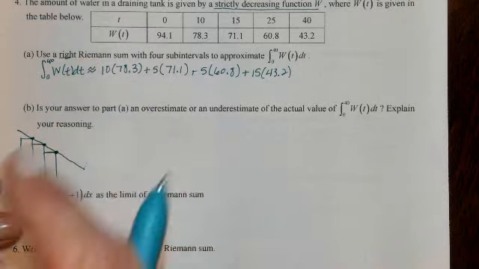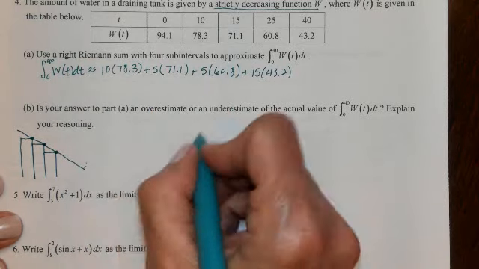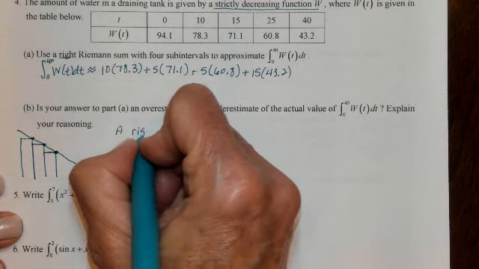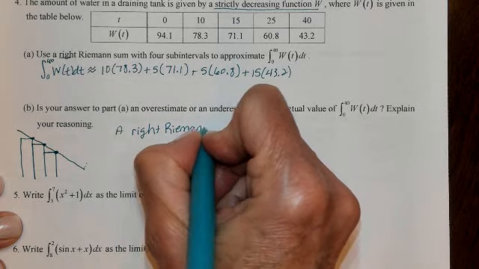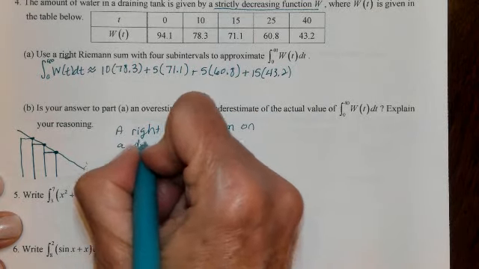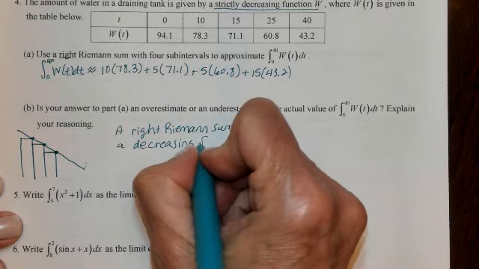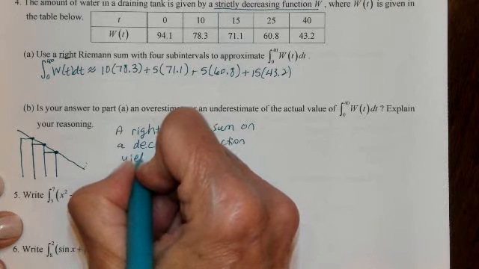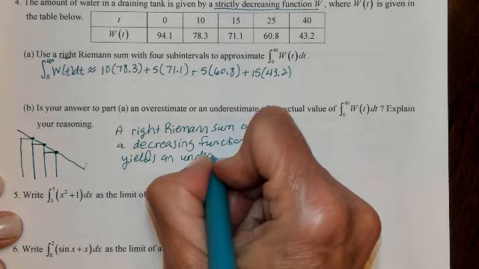Okay? So now that we know our answer, we're going to write it for AP. A right Riemann sum on a decreasing function yields an underestimate.